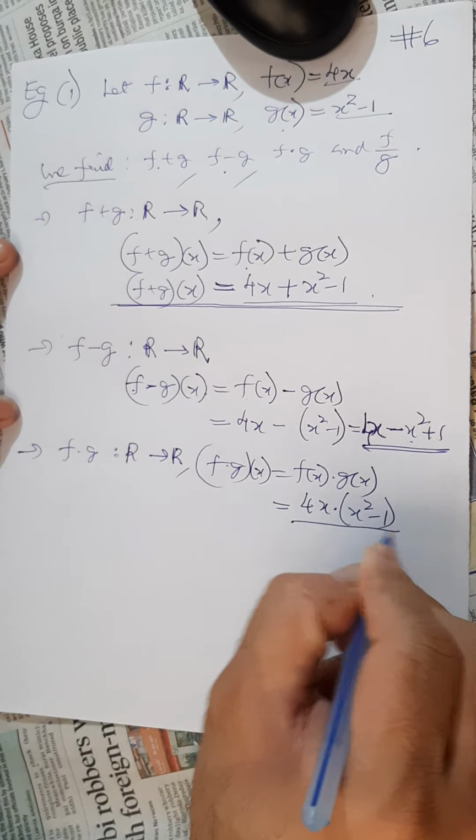So here, I'm sorry, let me rewrite like this. f by g will be a function from R minus the numbers for which this becomes 0, that is minus 1 and plus 1, to R. And then it is this function finally. So f by g at x will be finally 4x upon x square minus 1. You cannot choose 1 in the domain. If I choose 1 here, then 4 by 0, which is not possible. If I choose minus 1 in the domain, then again 4 by 0, which is not possible.